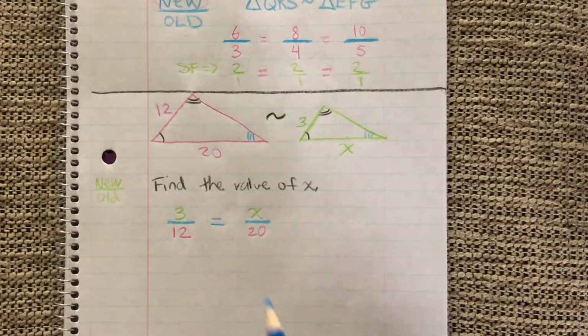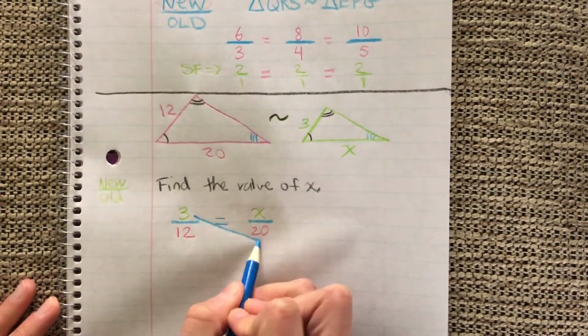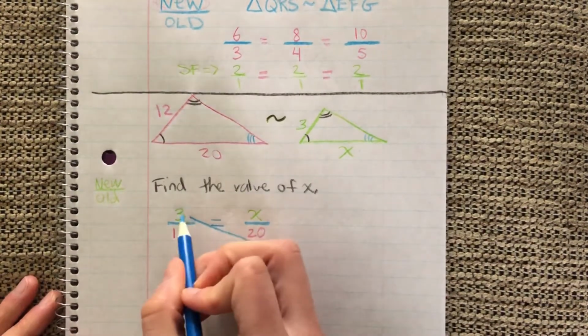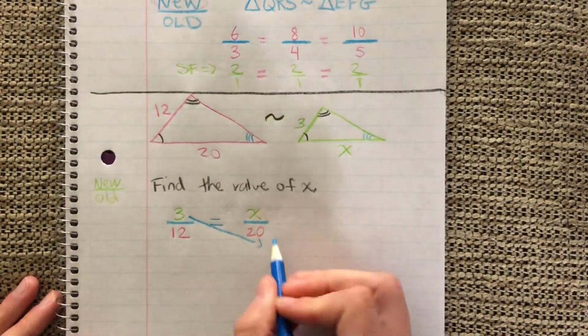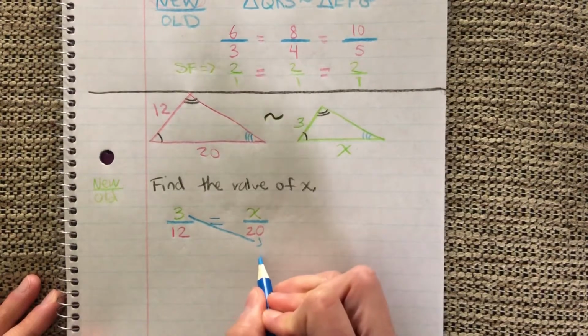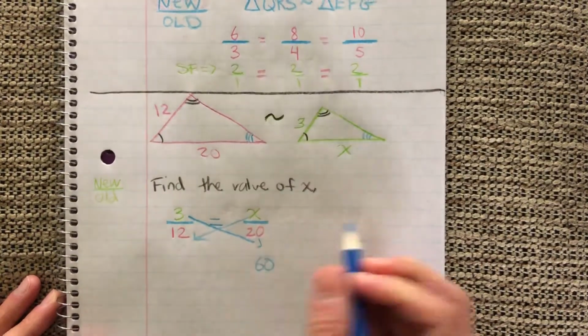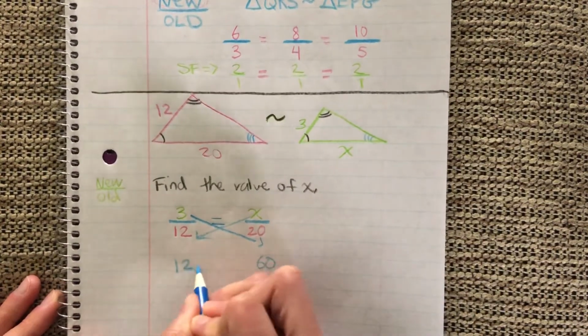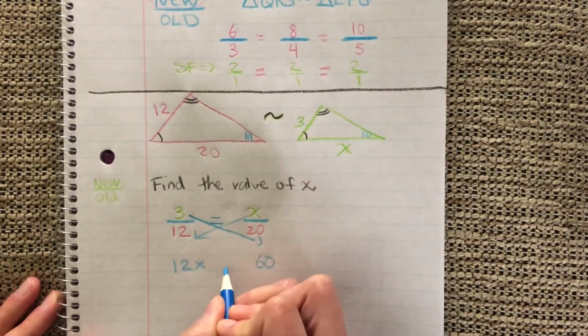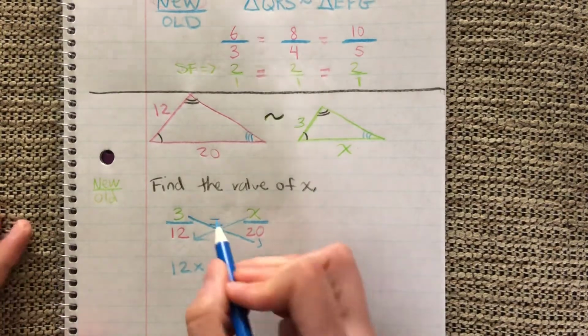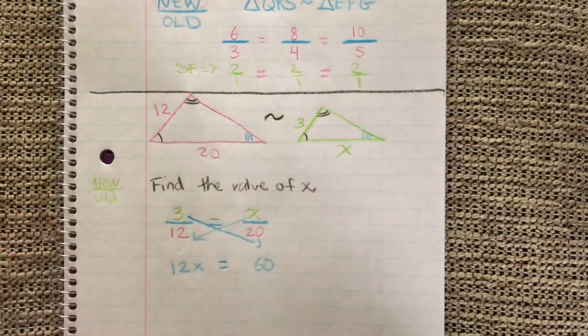So when I'm solving for x, I'm actually going to cross multiply. I know some of you go up and around. I'm just going to go straight down. 3 times 20 is going to give me 60. And x times 12 is going to give me 12x. And again, this is like an equation, but this isn't an equation. I'm going to bring down my equal sign.